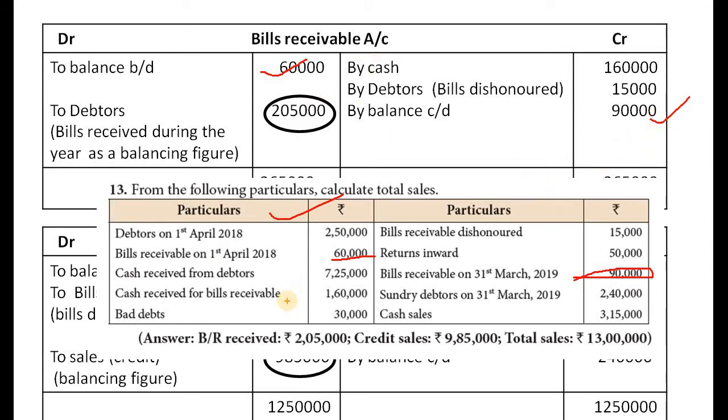Cash received for bills receivable 1,60,000. Once cash is received, he is not holding any responsibility to us. So this is reducing the bills receivable account. So we are entering on the credit side of the bills receivable account.